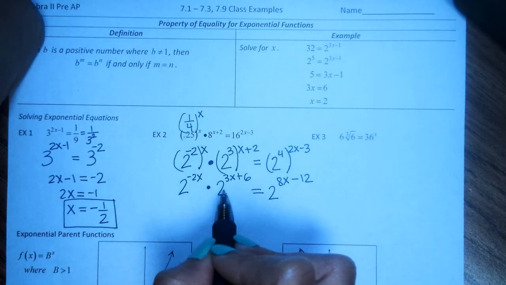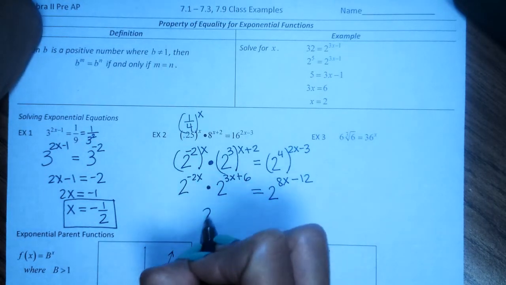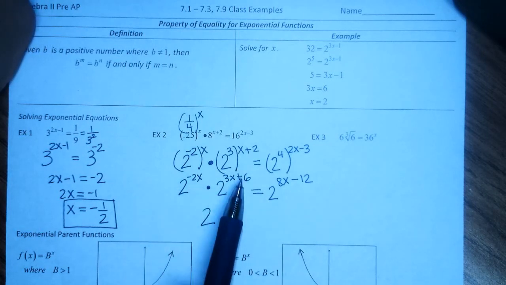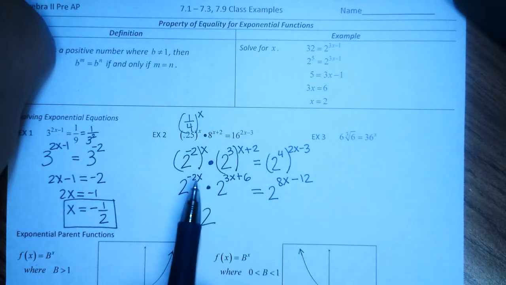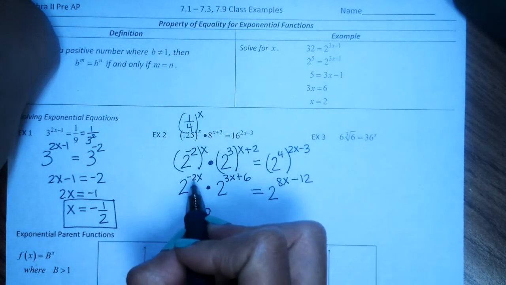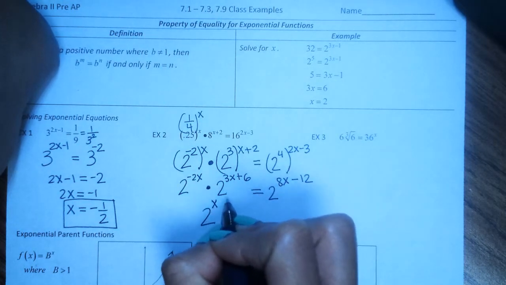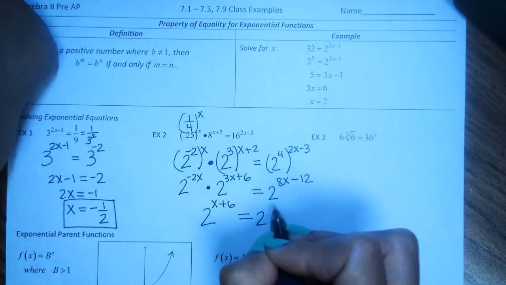The left side here needs to be combined into one single base of 2. So we need to combine those into one single base by adding the exponents, because that's the rules of exponents. When you multiply, you're supposed to add exponents. Negative 2x plus 3x plus 6 equals the other side.